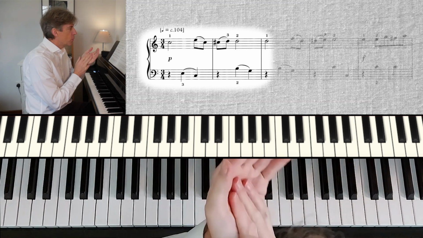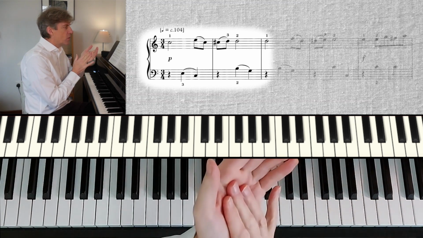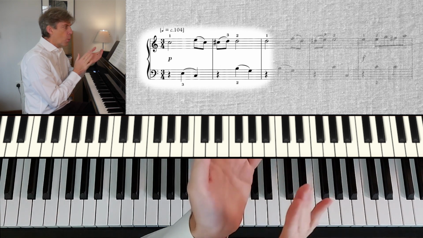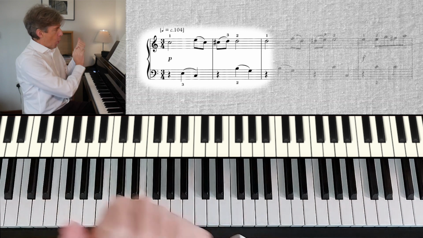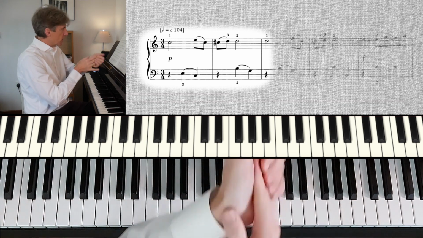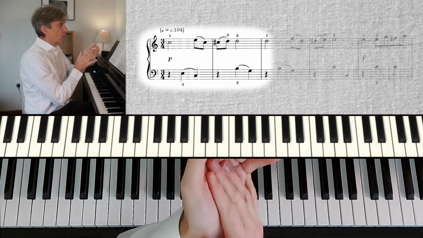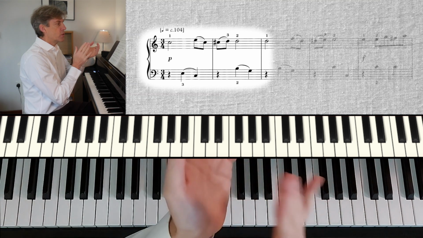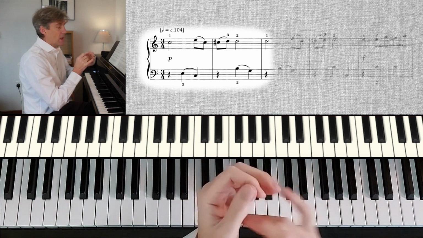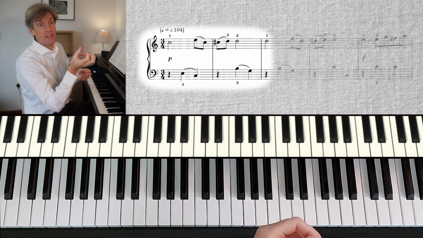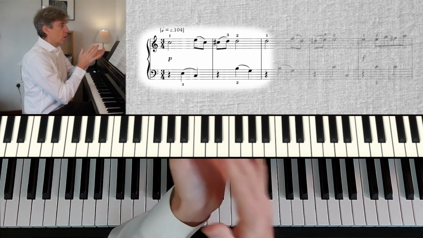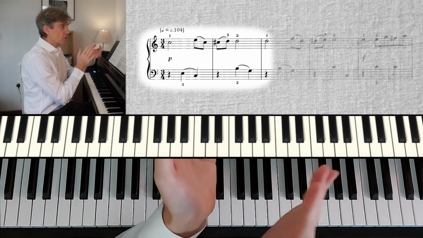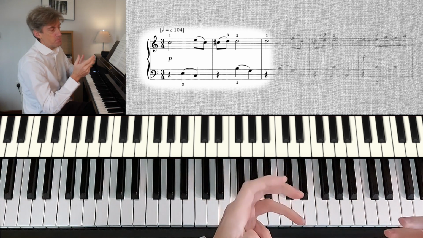1, 2, 3. 1, 2, 3. Let's do it again. If it's helpful, put the ands in as well: 1, 2, 3, and 1 and 2, 3.